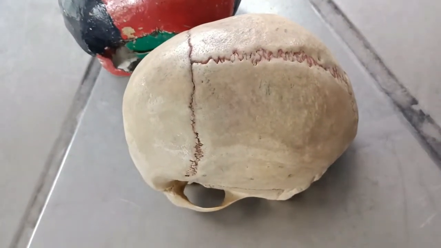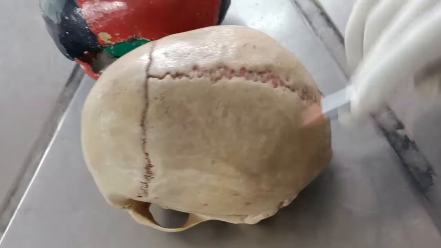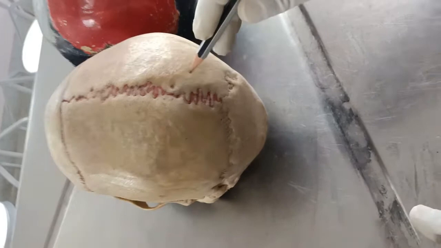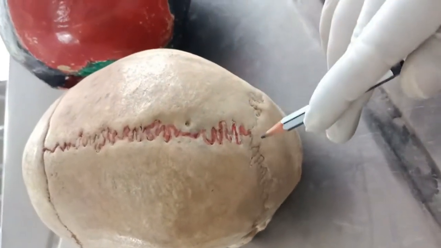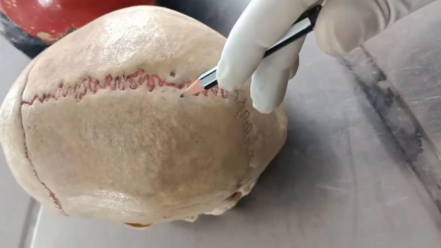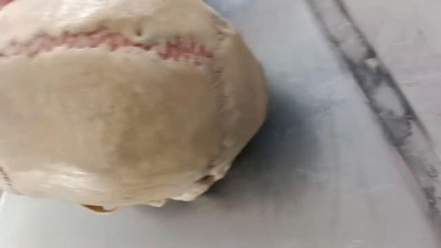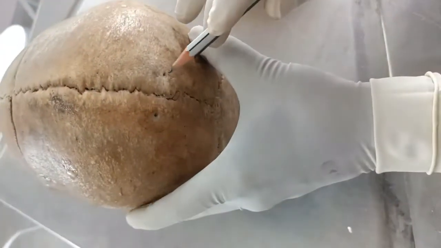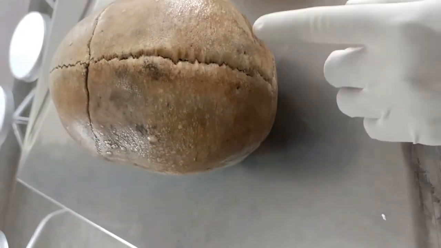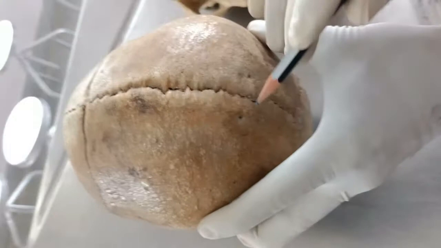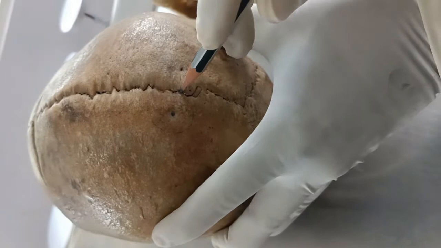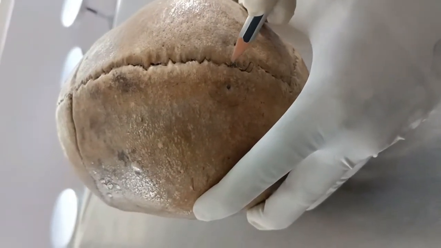Then a few more points are there. We have already discussed two tubers; these two tubers are parietal tubers. Then around 2.5 to 5 centimeters in front of the lambda, we can find two foramens. Here one foramen, and here one more foramen. These foramens we are calling parietal foramens. The midpoint between these two foramens, this point we are calling obelion.